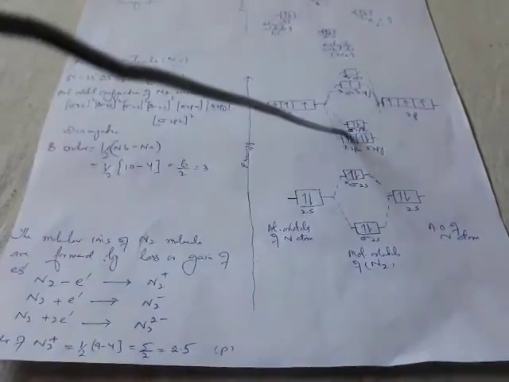Similarly, in this nitrogen atom, we have also three half-filled atomic orbitals. They again overlap and give rise to the formation of these molecular orbitals. We can see over here, this is pi 2px, this is pi 2py. These are the bonding molecular orbitals. Then we have this sigma 2pz.